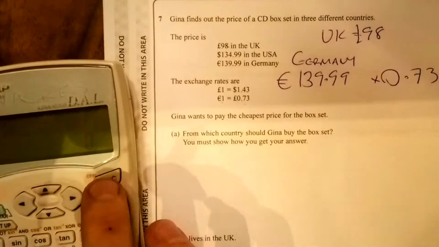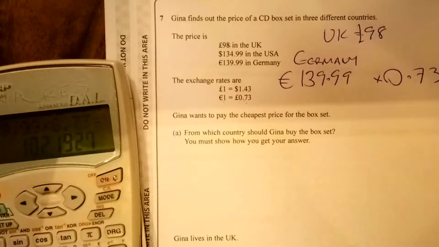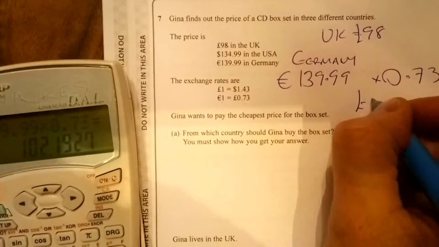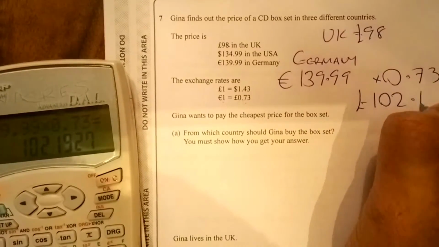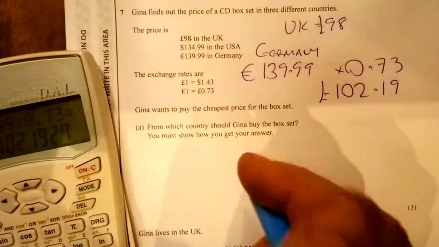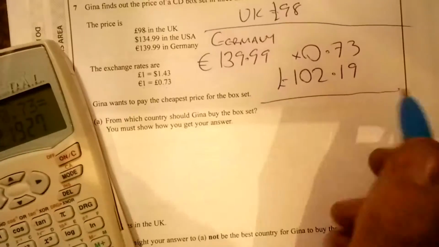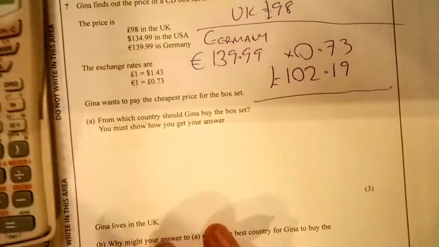I can't do that in my head. I'm going to trust my calculator. 139.99 times 0.73. So in Germany, it's going to be £102.19. Now I've got a little bit to compare by. The next thing I'll do is I'll work out America. And I'm going to put this in just so it's clear that that's what I worked out for Germany.